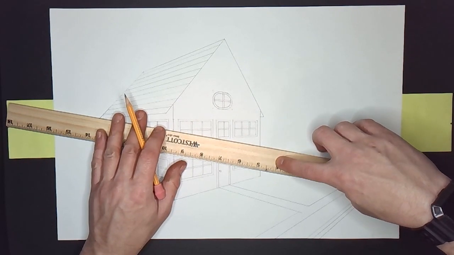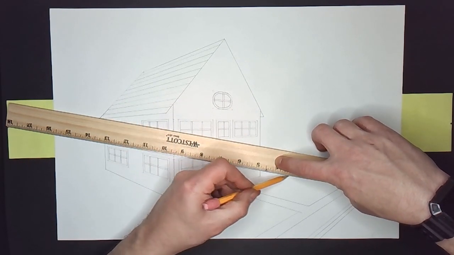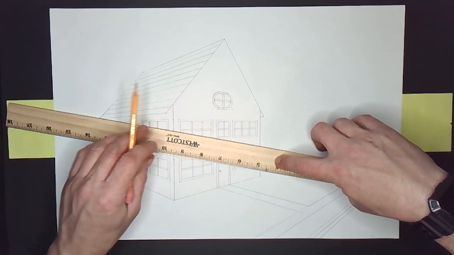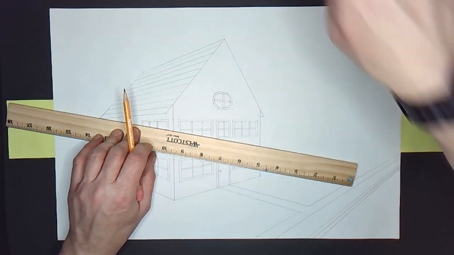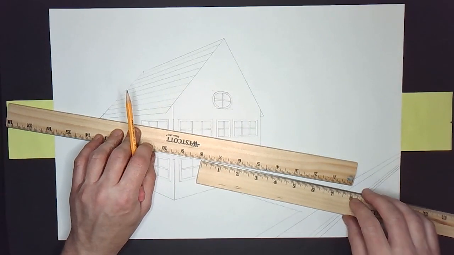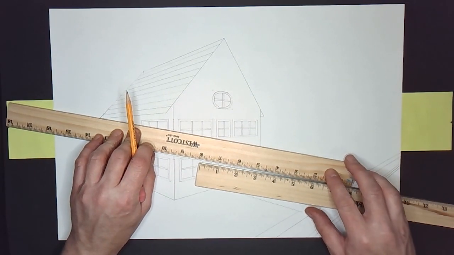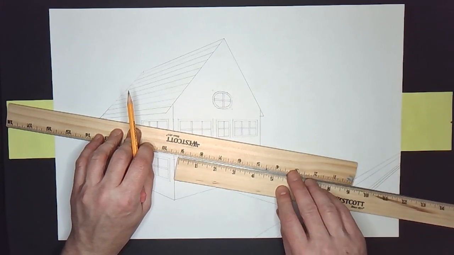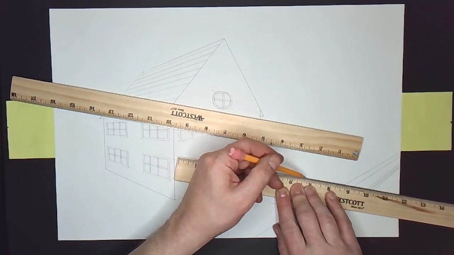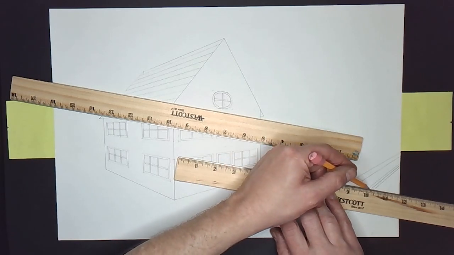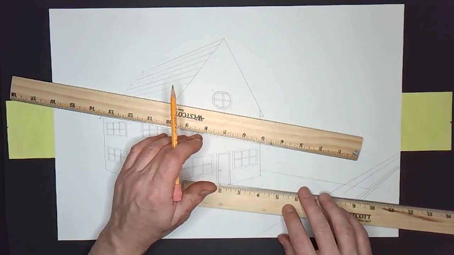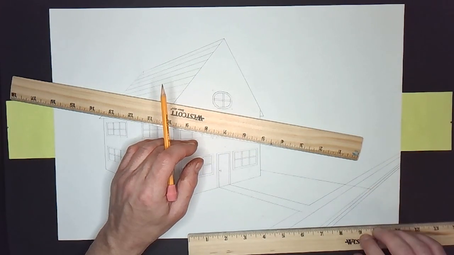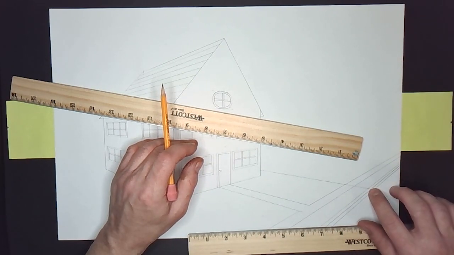And one trick that you can think about if you ever run out of room, or run out of ruler, I should say, is that you can go ahead and line another ruler up with your first ruler. And then you can move that first ruler and you can continue drawing your line. And I'm going to draw this line until I get to the top edge of the driveway over there, or the top edge of the curb, I mean.